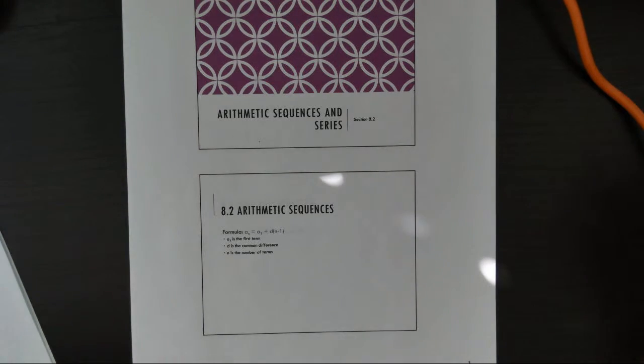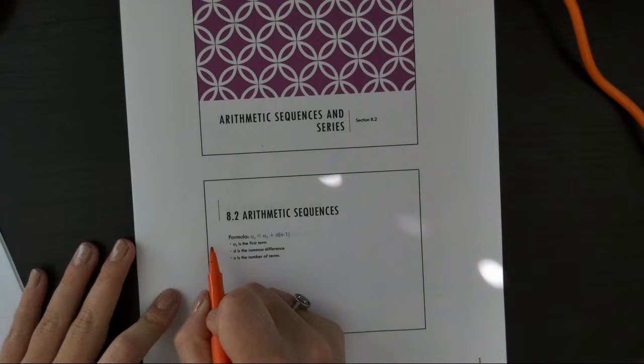These notes are for section 8.2 in your book, Arithmetic Sequences and Series. This is what we did in class on Friday. So some things that we need to know first are the explicit formula for an arithmetic sequence.